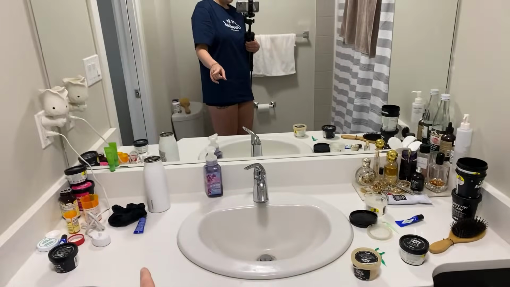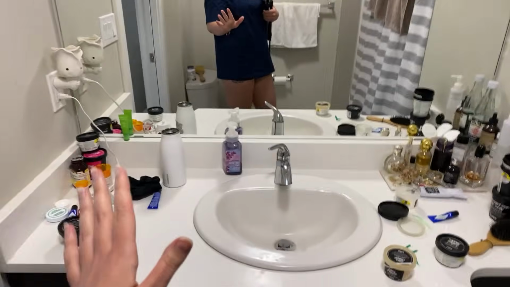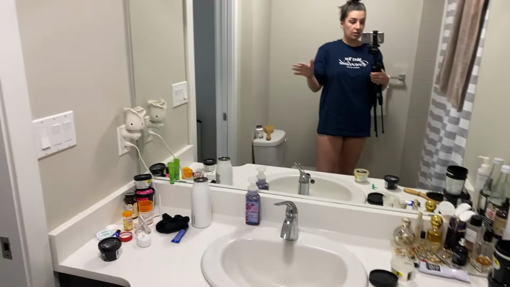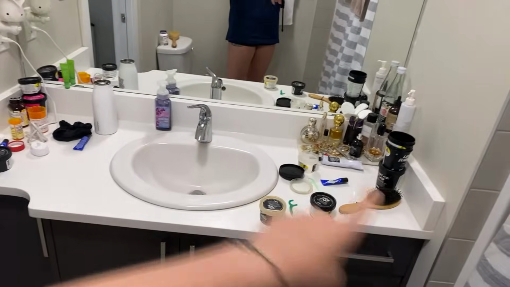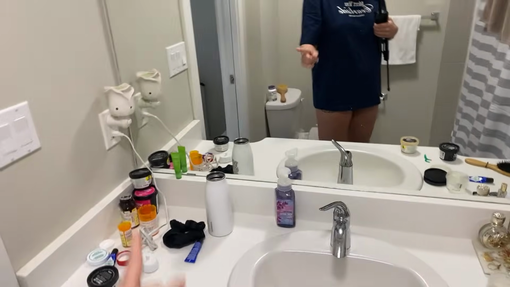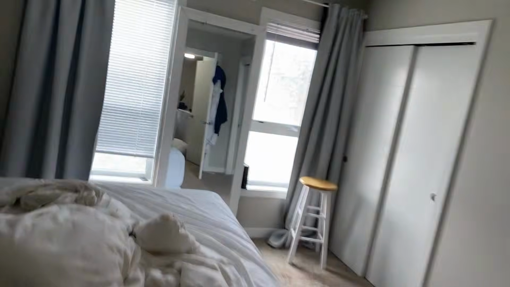So the way I keep my house always clean, because people always ask me how do I keep my house so clean? I never let this happen. Everything has a home and I always put it away. So if you never let this happen, it's always perfectly clean. This is kind of not that bad, but whatever. Okay, let me put my clothes away.